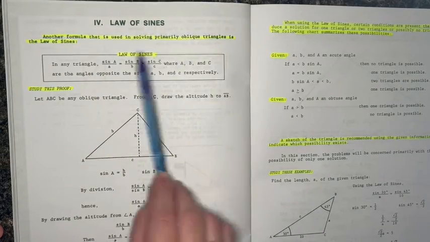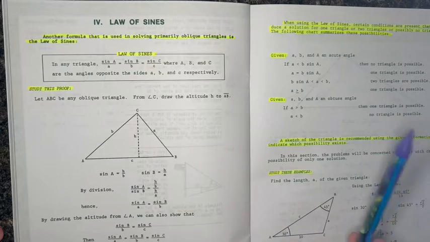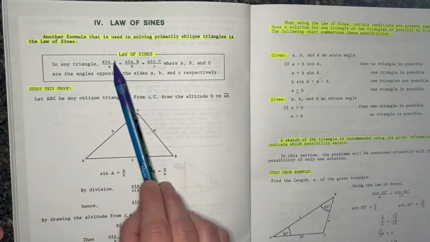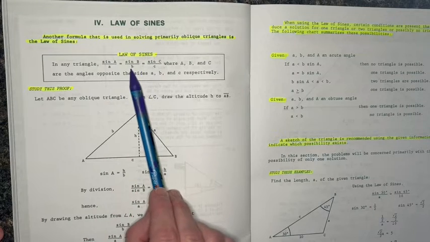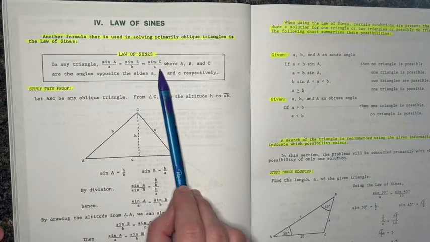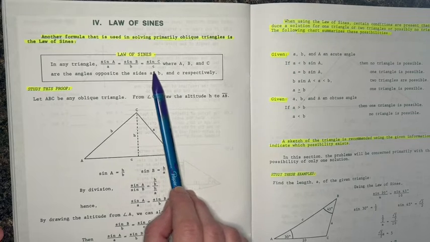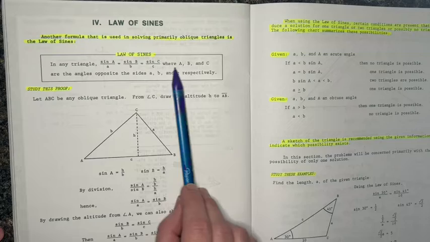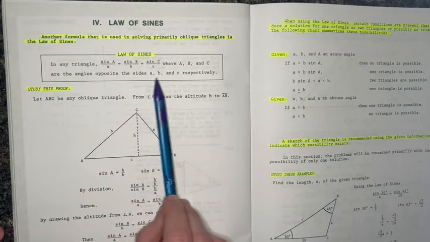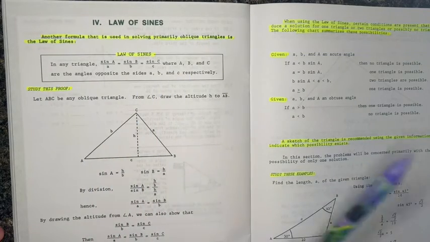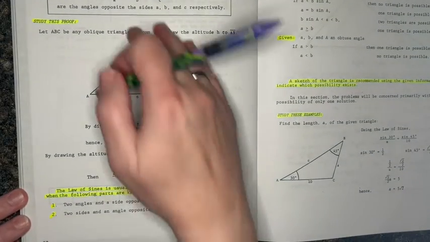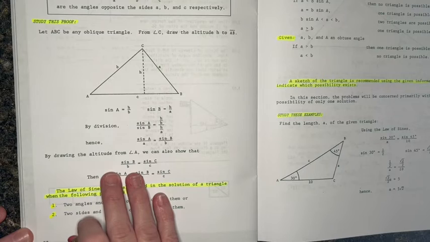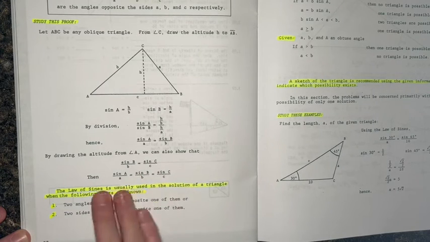And here is the basic rule for the Law of Sines: the sine of angle A over side A is equal to the sine of angle B over side B is equal to the sine of angle C over side C, where A, B, and C are the angles opposite the sides. They're the same sides, okay? So looking at this proof here is how they determined that formula, okay?